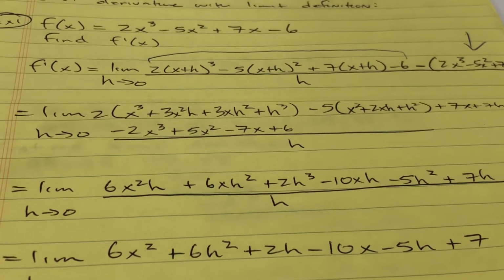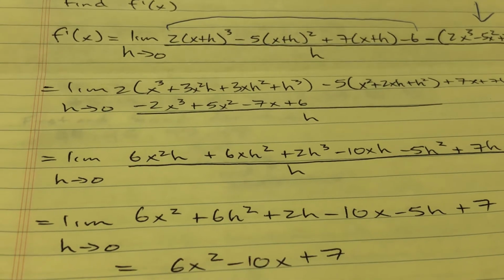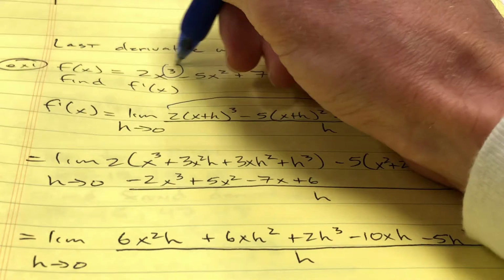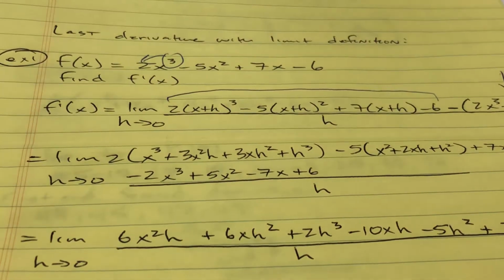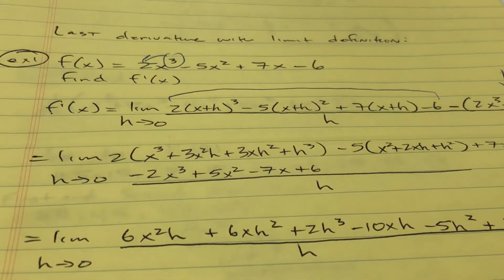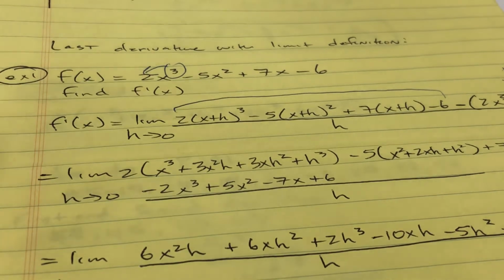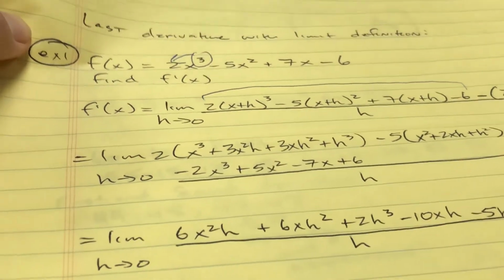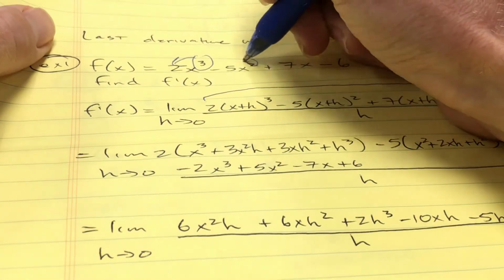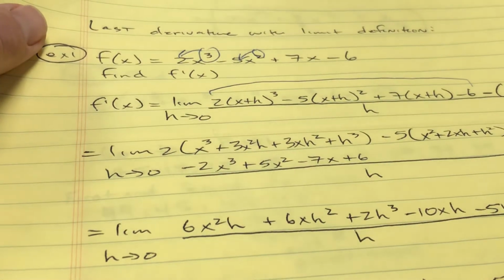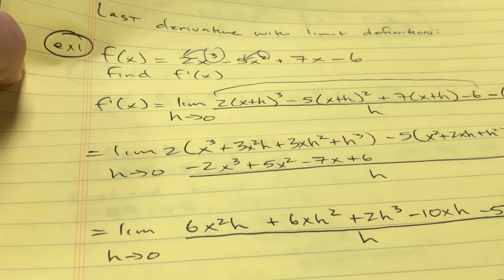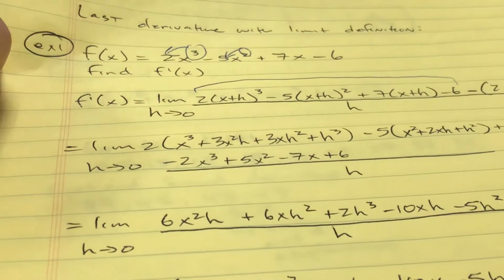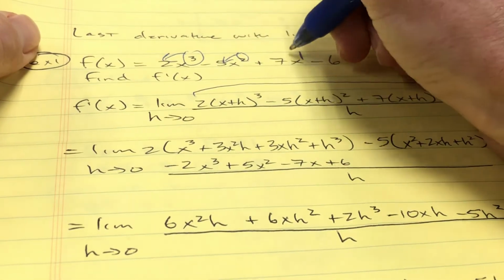So what do you notice? Man, we would hate to do this again. What do we notice? Started with 2x to the third, now I have 6x squared. Someone in class said, take that 3, multiply it by 2, you get 6. One power less would give you 2. That's interesting. Then I had negative 5x squared, I'm left with negative 10x. Take this 2, multiply it by that negative 5, you're left with 10. One power down from 2 would be x to the first. Then plus 7.